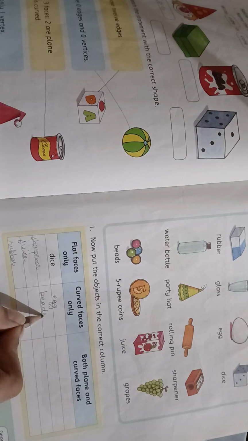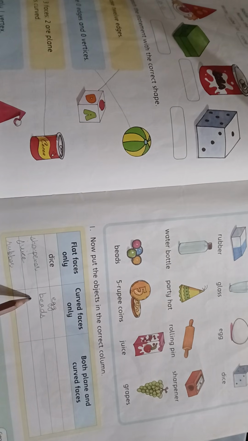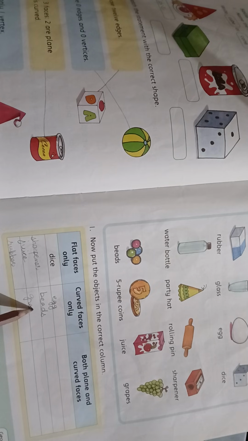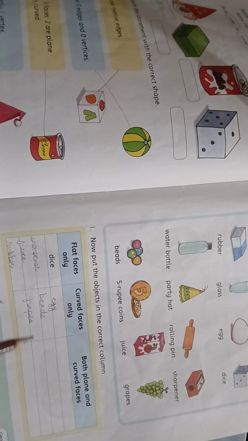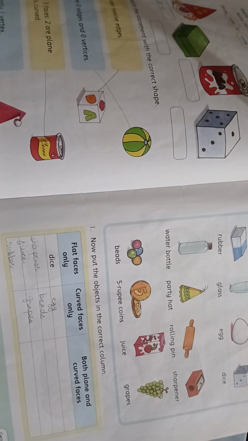We're going to write here beads. And grapes. Here we're going to write grapes. And what else? What else can have only curved faces? You have to find out.